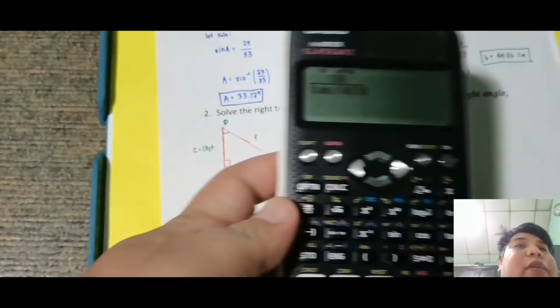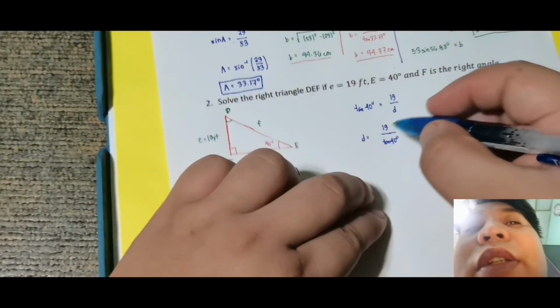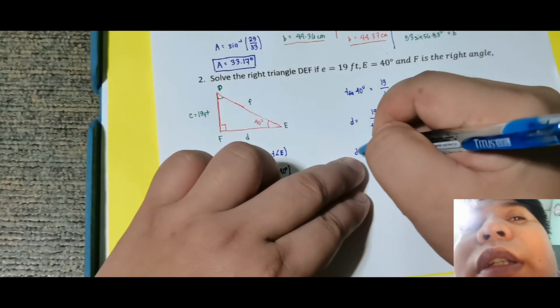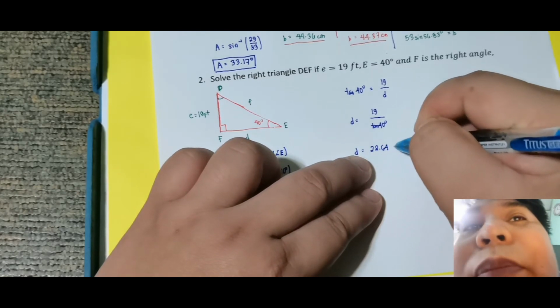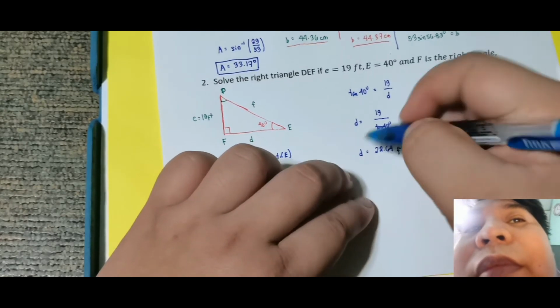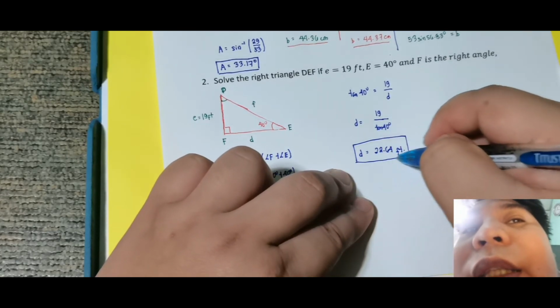Okay, so pinapakita ko na para makita nyo rin, that is 22.64. Not degrees, sorry. That is D is equal to 22.64 feet. Okay, then box na sir yan.